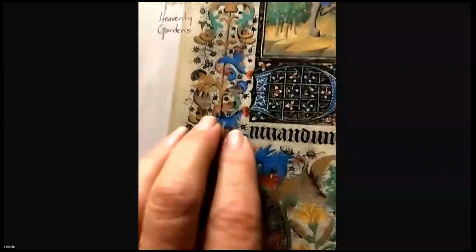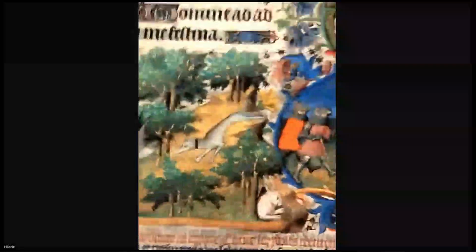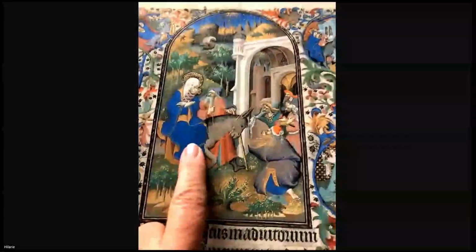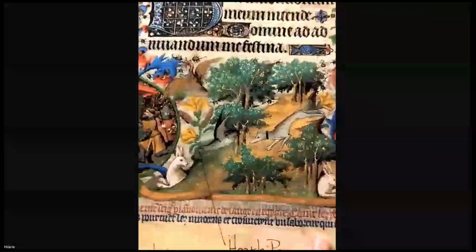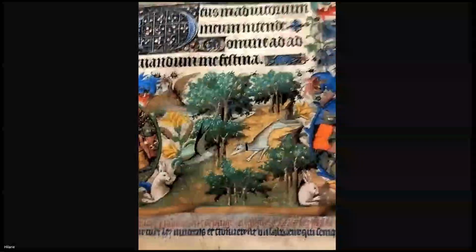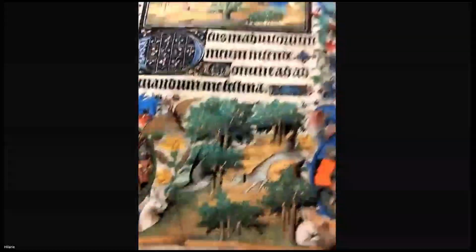And then we found acanthus leaves, and those are, ta-da, to invoke heavenly gardens. And what's cool is here we have the Holy Family being pursued. What's happening here? Innocent bunnies are being pursued. Gee whiz. I mean, this is not random. But it gets better with age, I'll tell you.